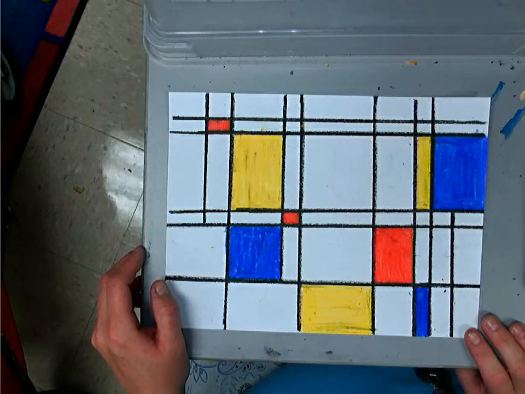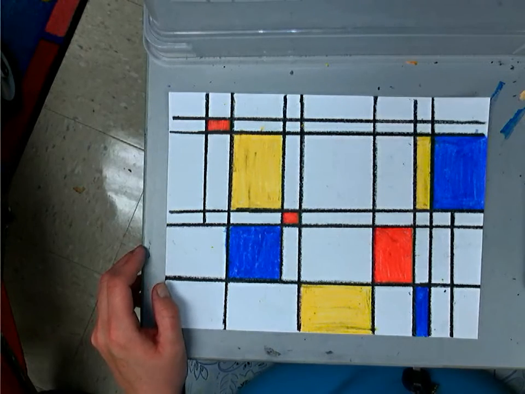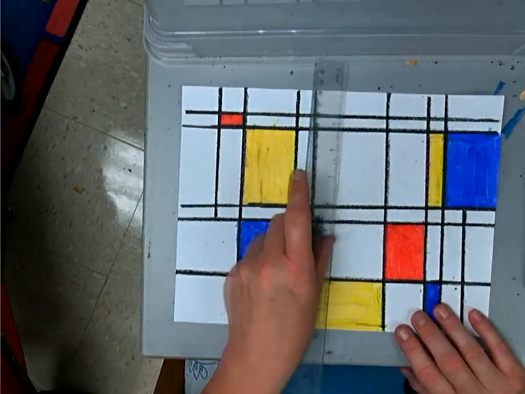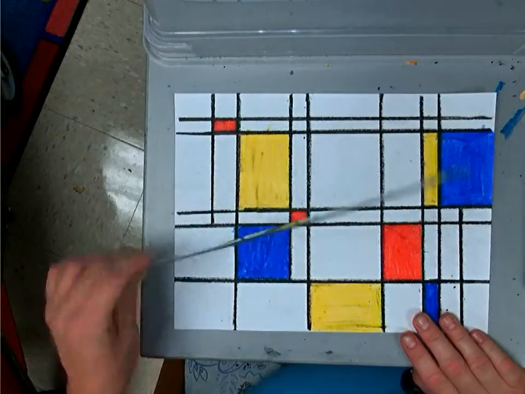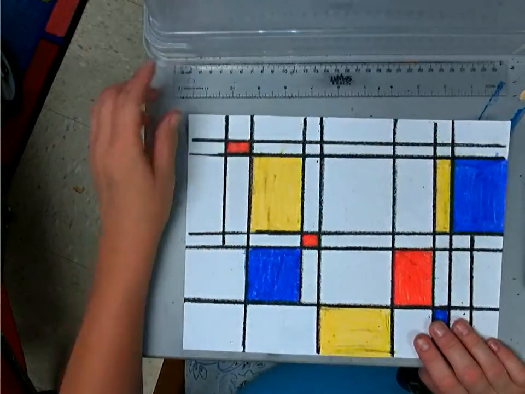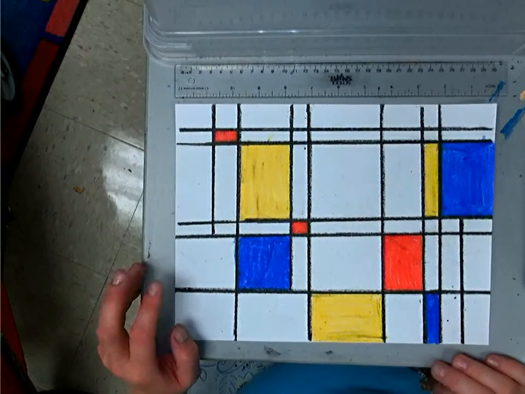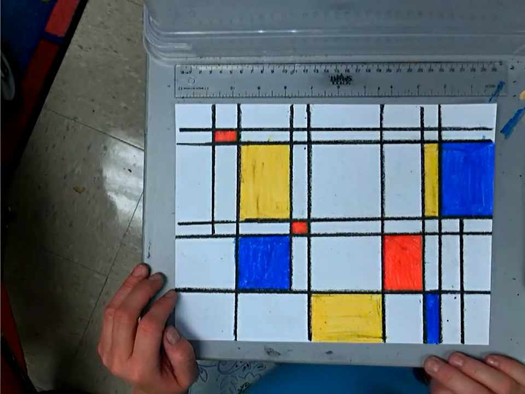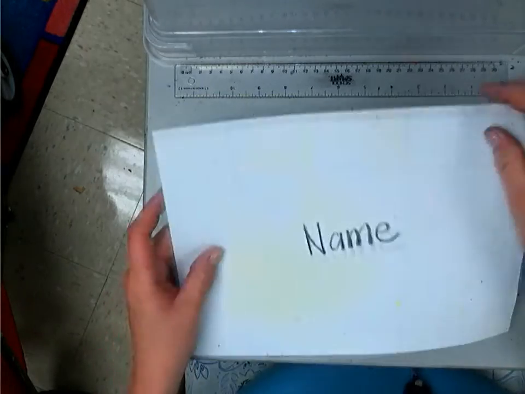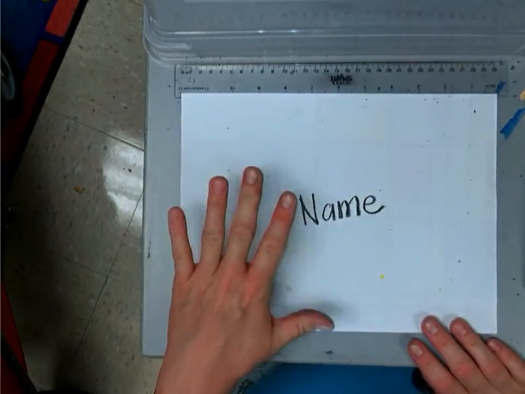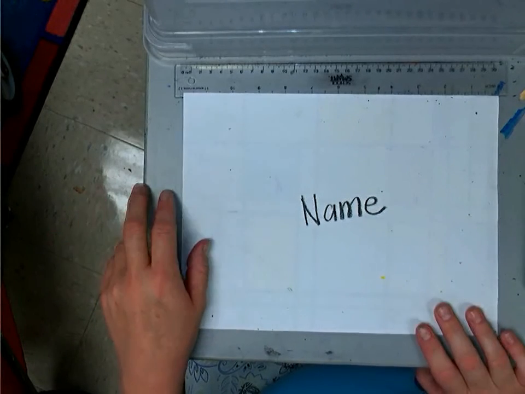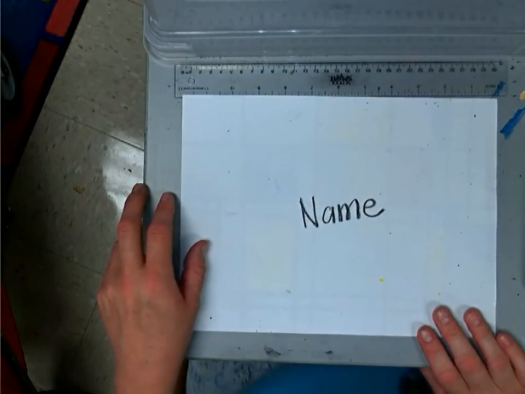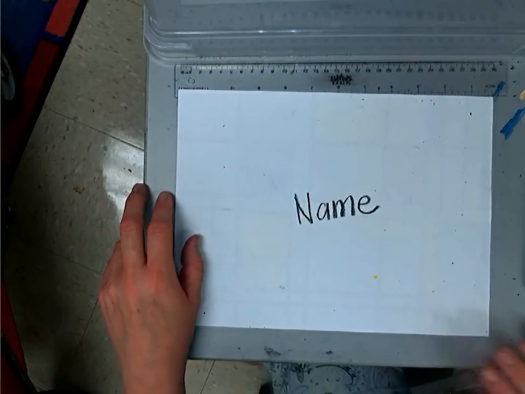So I hope you have fun using a ruler and a black crayon to create all of these nice straight vertical and horizontal lines. I hope you have fun using primary colors, red, blue, and yellow. And I also hope that you don't forget to put your name on the back, because that is so important. So have fun, let your inner artist soar, and have a great and wonderful time. I can't wait to see what you make.